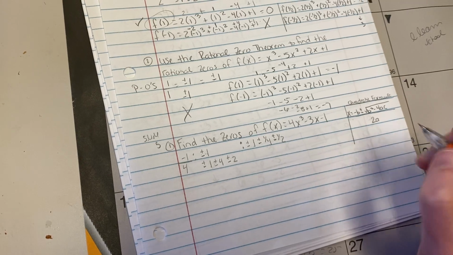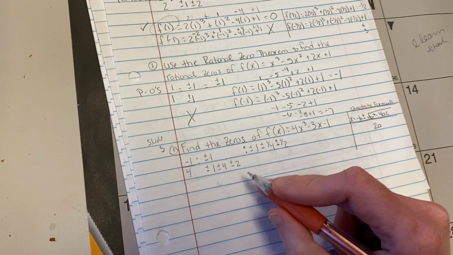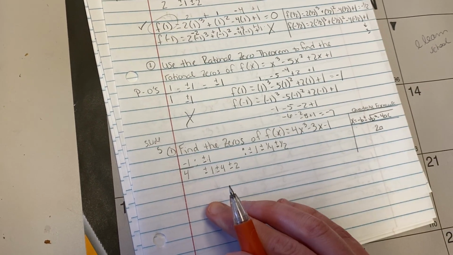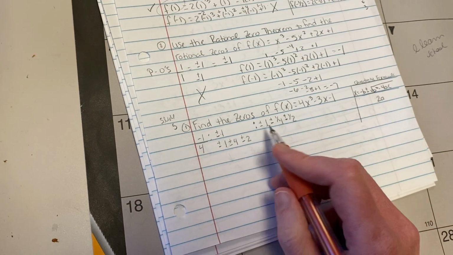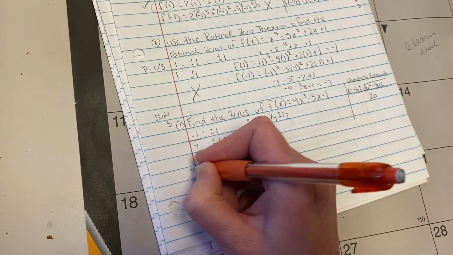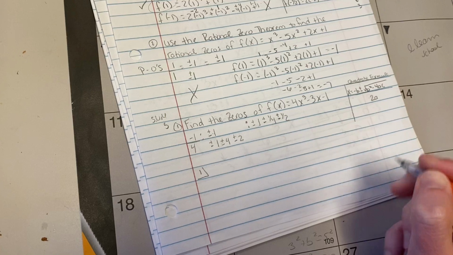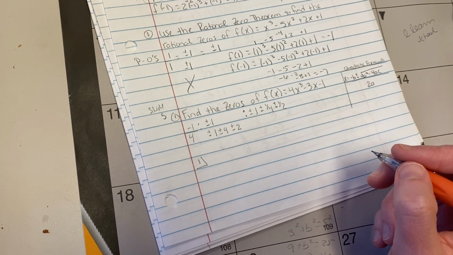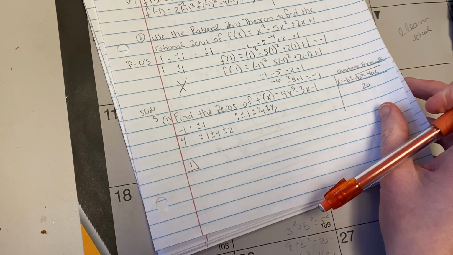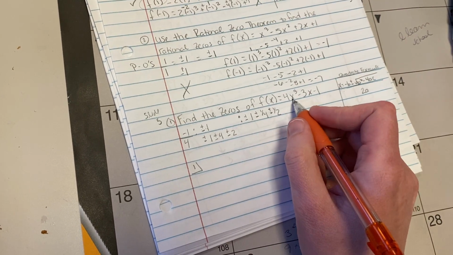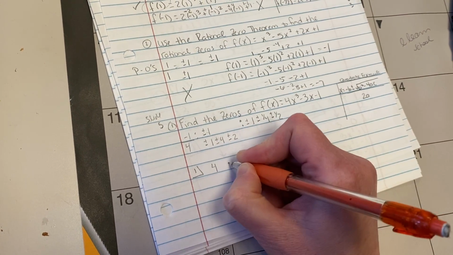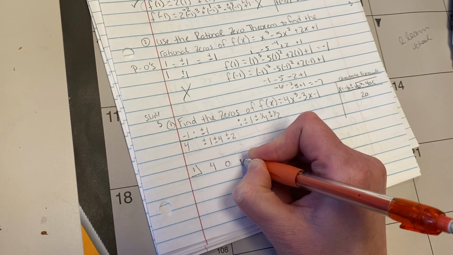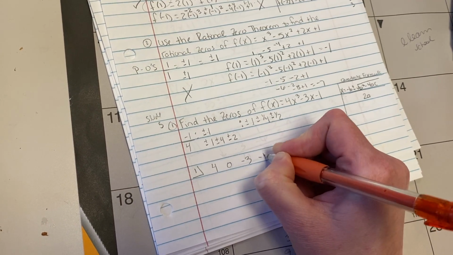A lot of times you start with your whole numbers because you really don't want to deal with fractions. So let's start with positive 1 to see if it's a 0. Remember, if it's a 0, our remainder is going to be 0. Okay, so we're using synthetic division. So I have 4, my placeholder 0, -3 and -1.